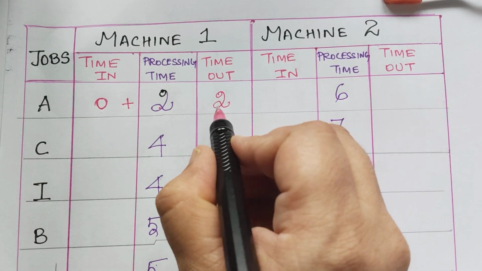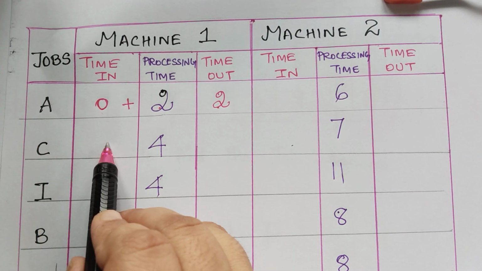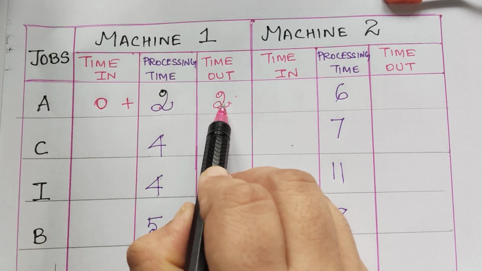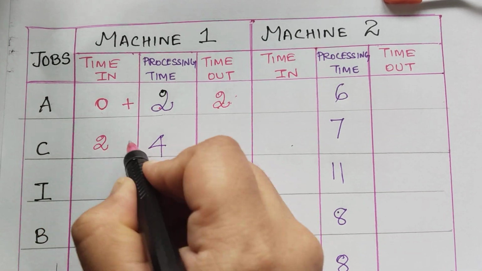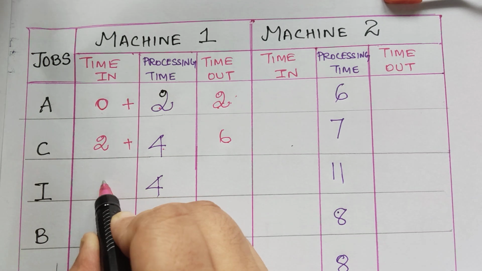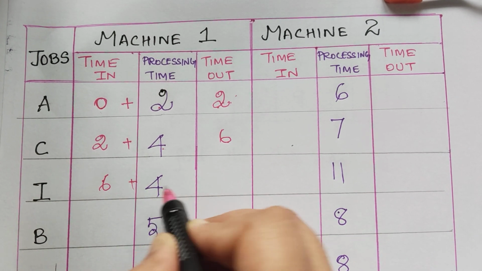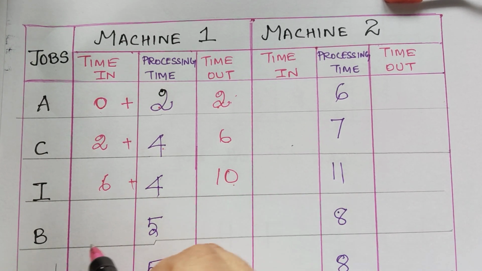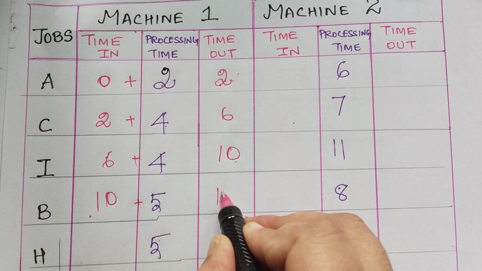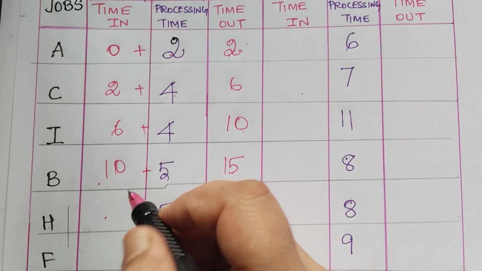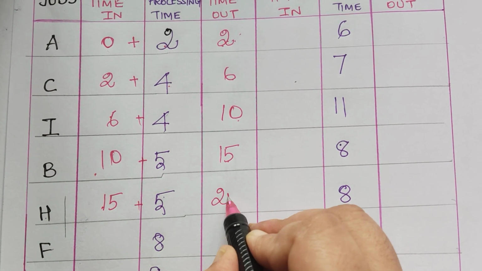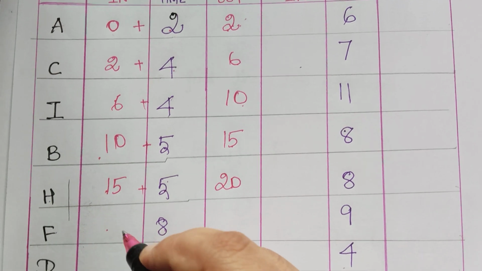After A finishes, C enters, after these 2 hours, so this 2 has to be written here. 2 plus 4 is 6, and this 6 has to be written here. 6 plus 4 is 10, and this 10 will come here. 10 plus 5 is 15, then 15 is written here. 15 plus 5 is 20, and this 20 will come here.